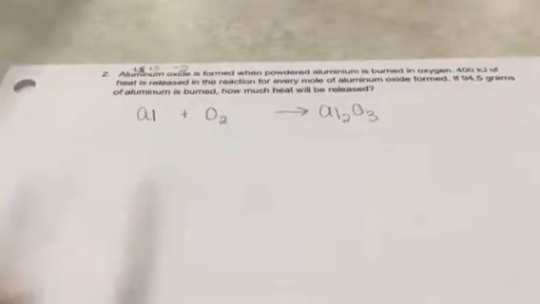And that is made when aluminum is burned in oxygen. So we have aluminum, just by itself, burning with oxygen. And whenever we write oxygen, we always write it as diatomic O2.